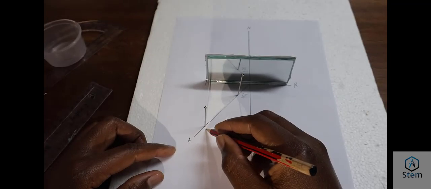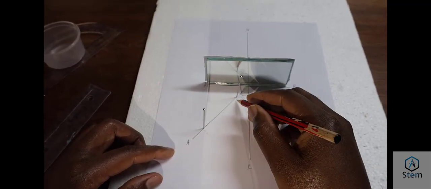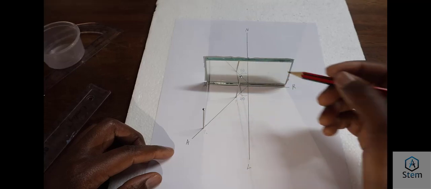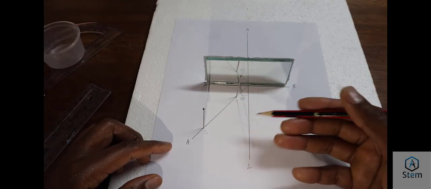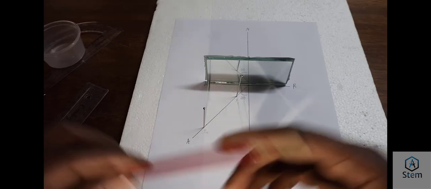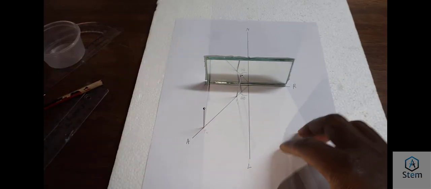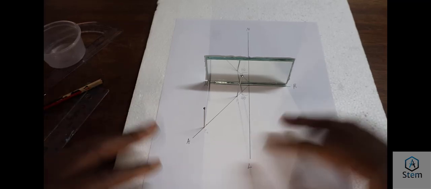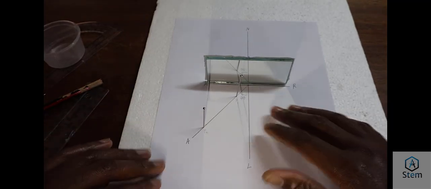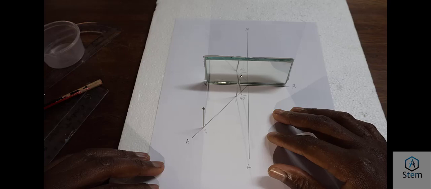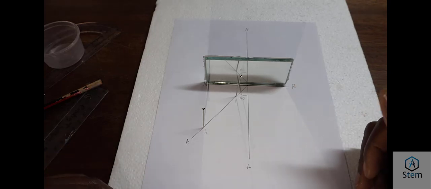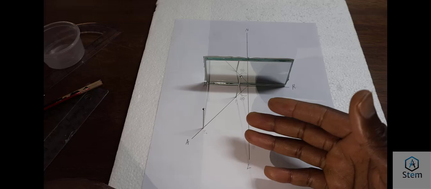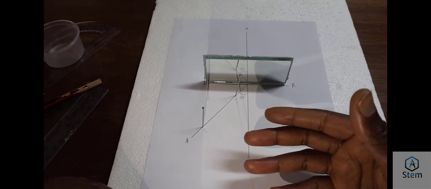I will lightly mark P2, P1 there, very lightly. I don't want to perforate or make holes on top of my ray trace sheet, so I have to be very light. Okay, so the 2 pins are in place. Now we get to the part where we look at the reflections of these 2 pins.